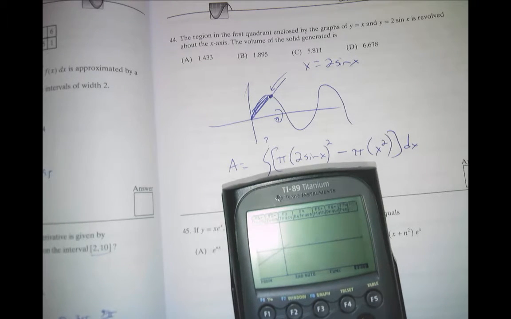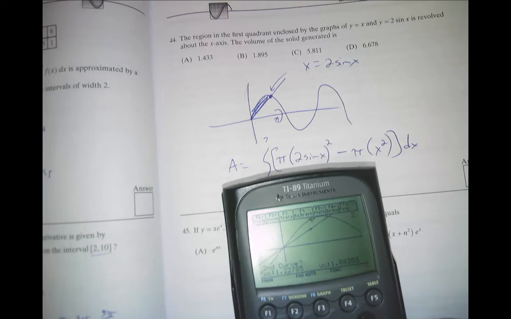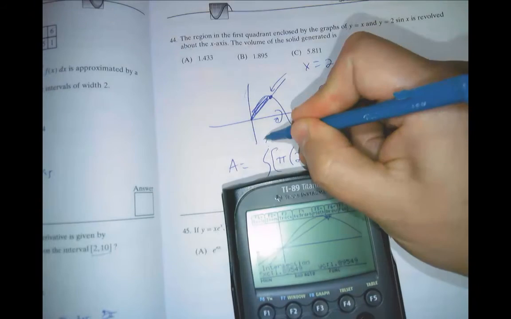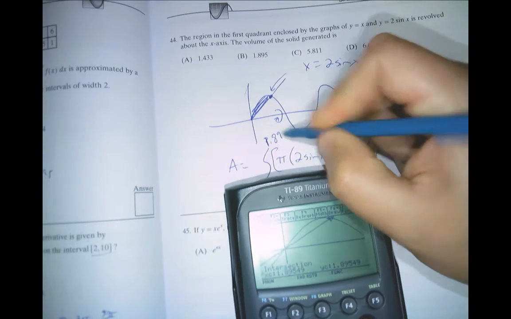There's y equals x, and here's our sine function coming in. So I want to hit F5 to find the point of intersection. First curve, second curve. Lower bound is somewhere to the left of this point of intersection, upper bound is somewhere to the right. And that point of intersection is approximately 1.89549.